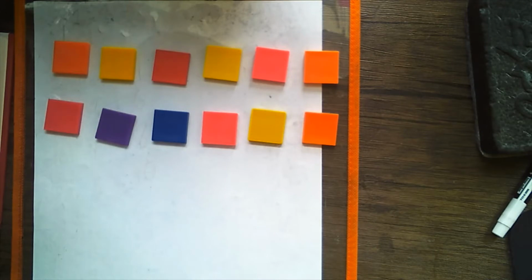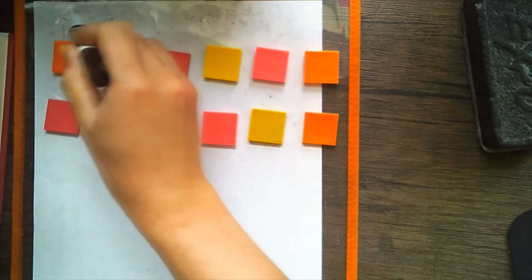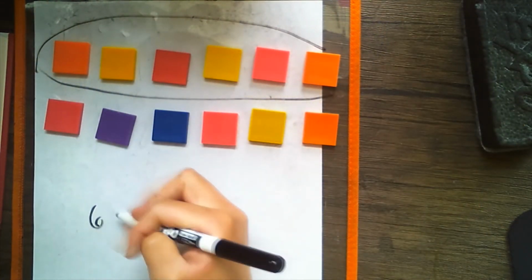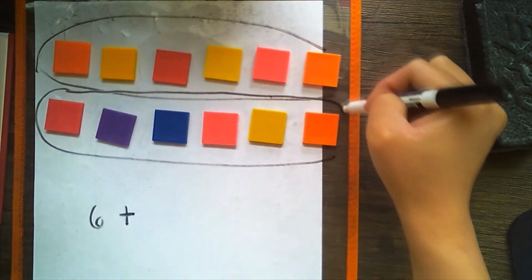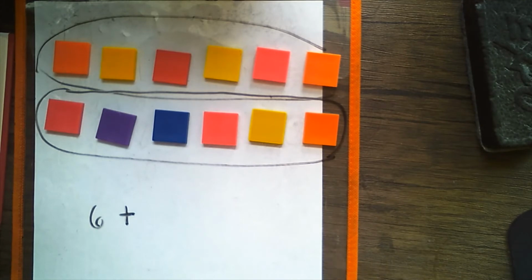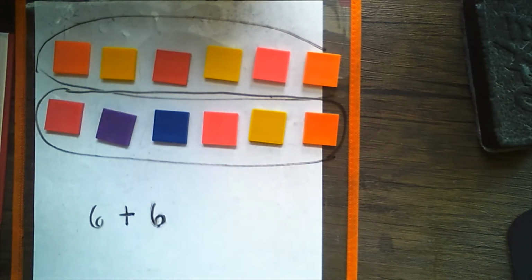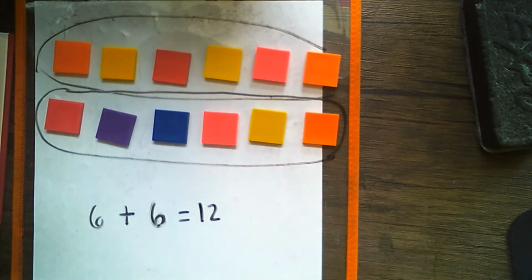What addition equation describes our array here, if we are looking at rows as the groups? Great. So let's go ahead and circle it. It would be 6 plus, this is the other group, because right now we're saying that rows are the groups. So the repeated addition equation that would match this array is 6 plus 6 equals 12.